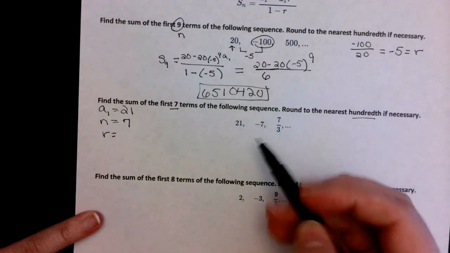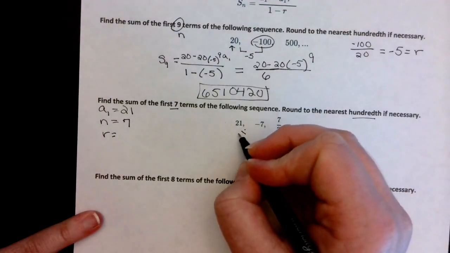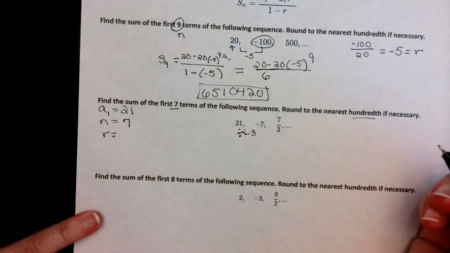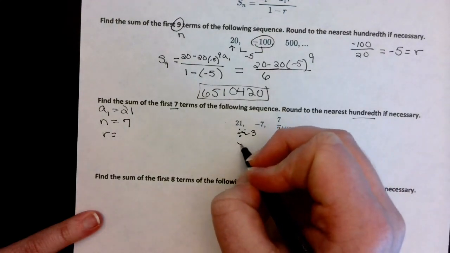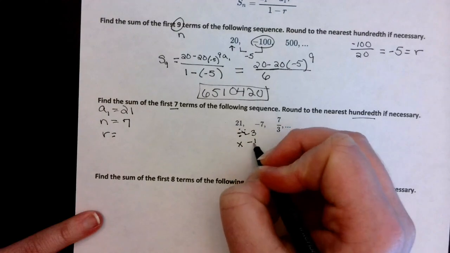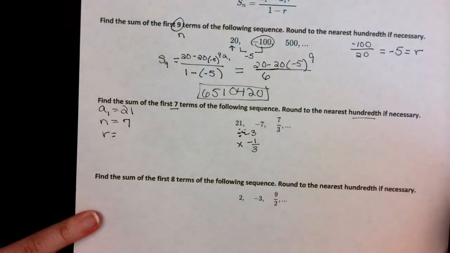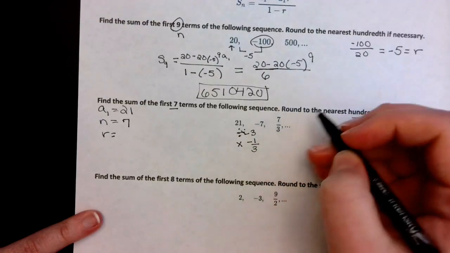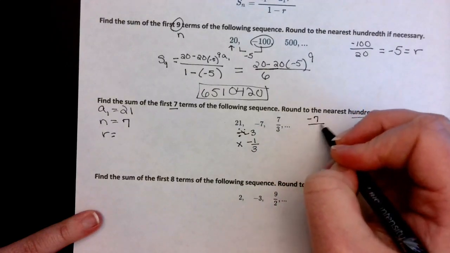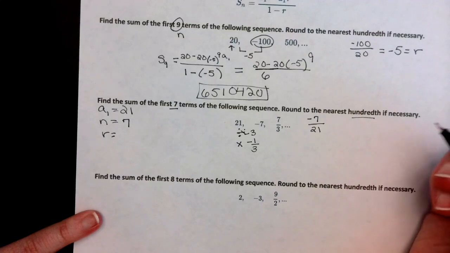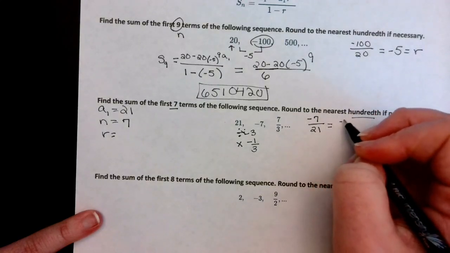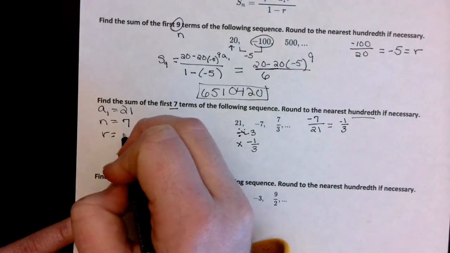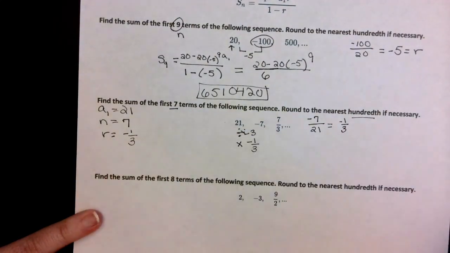So if you know it's divide by negative 3, that's the same thing as saying times by the reciprocal, which is negative 1/3. Also, you can do the same thing we did in the first one up top. You take the second number and put it over the number before it. Simplify that. That gives you a negative 1/3. 7 divides into both. So your rate is negative 1/3.